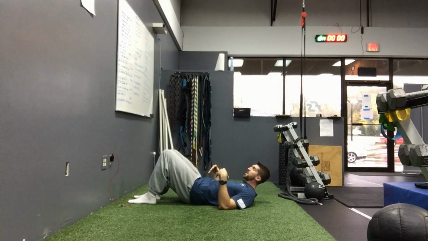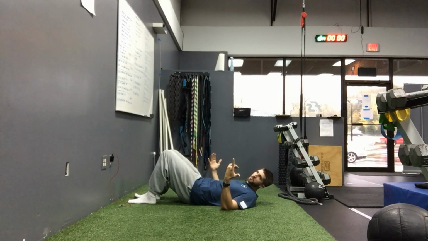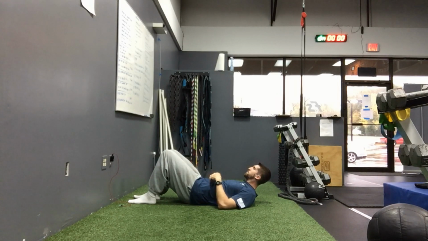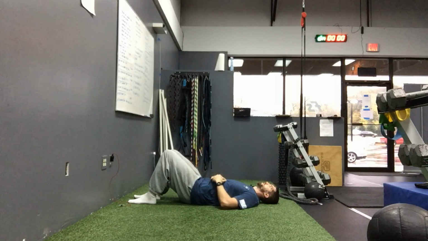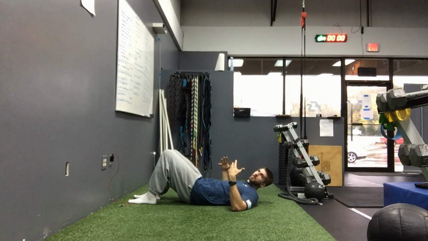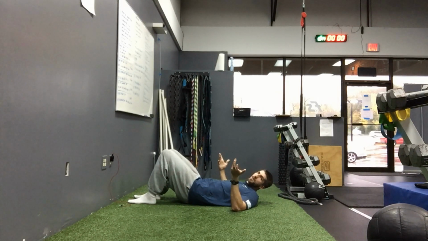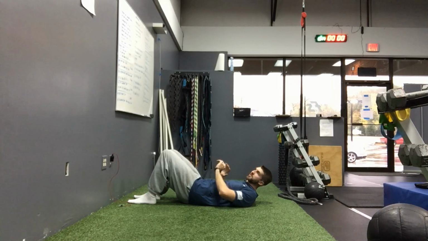That position right there is our level 1 posterior pelvic tilting. I am just engaging my core muscles, clenching them, pretending someone's about to punch me in the stomach. That's pushing my low back into the ground, and now I'm posterior pelvic tilting. For some people, that might be difficult, and that might be a good place to start.